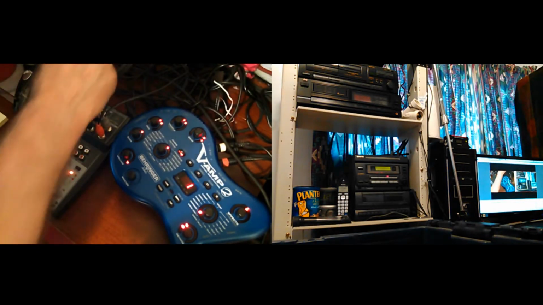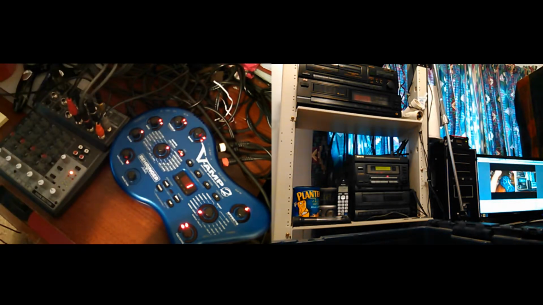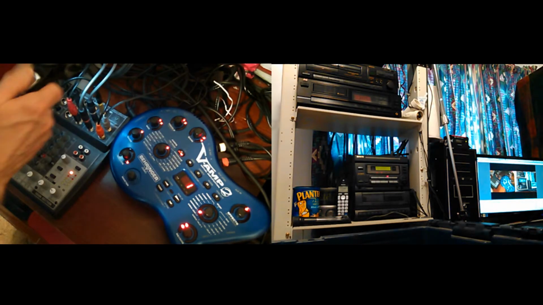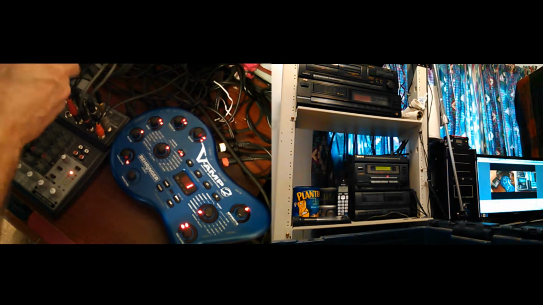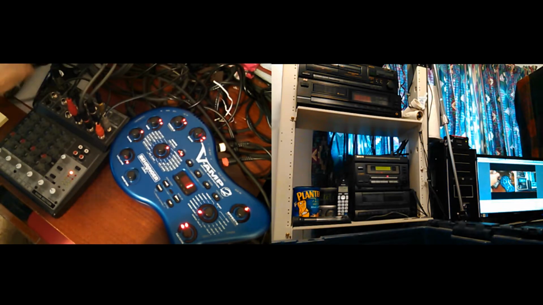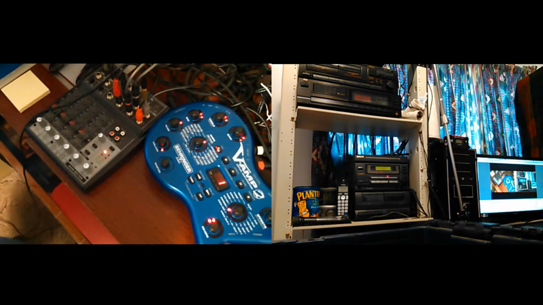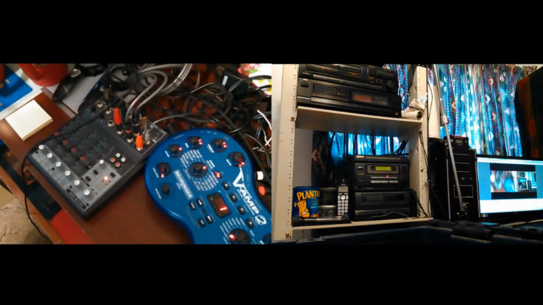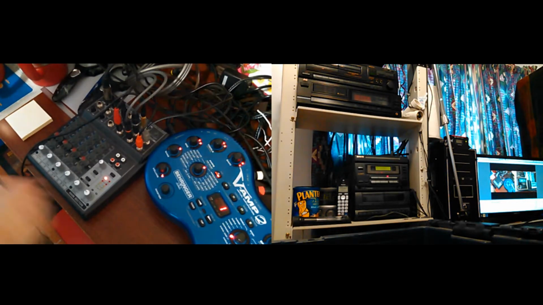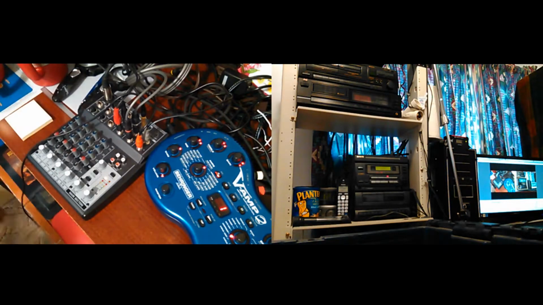Okay, so now I'm going to put this headphone into the one that says phones. Okay. So now my, messing up, banging my chair into everything here. My camera.